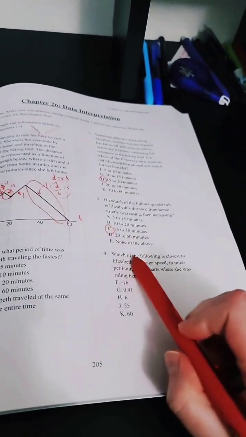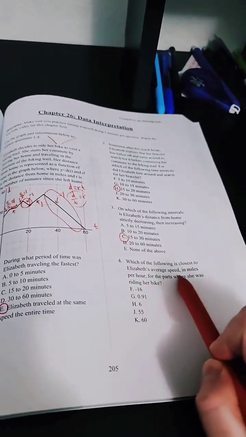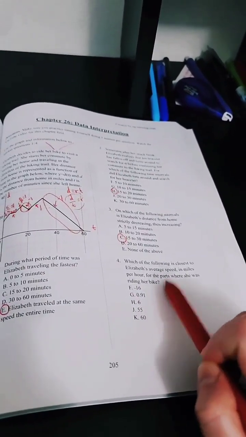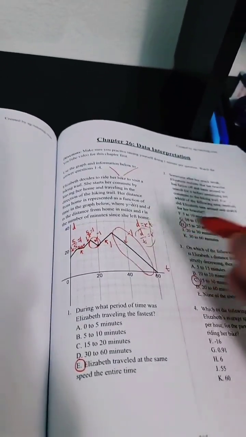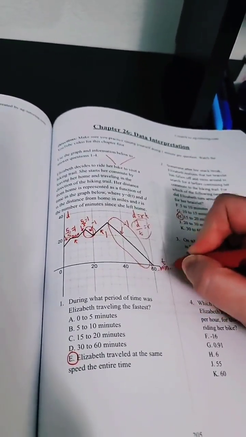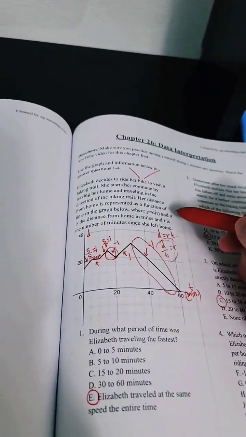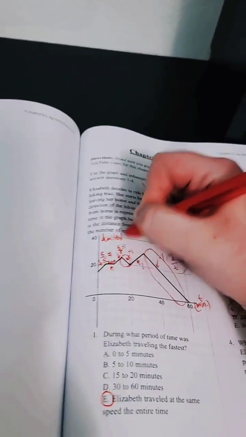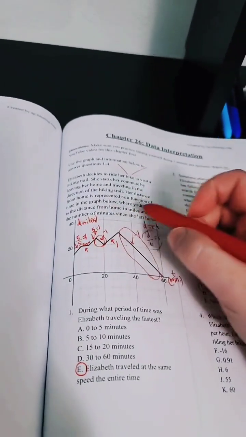So then let's go to number 4. Which of the following is closest to Elizabeth's average speed in miles per hour for the parts where she was riding her bike? So average speed in miles per hour. Let's see. So where is this? Hold on. So this is minutes. T is in minutes, right? Yes, T is in minutes. So we have to be careful about that. They're asking for miles per hour. And they said D is already in miles. So we don't have to convert anything for D, but we do need to convert the T from minutes.